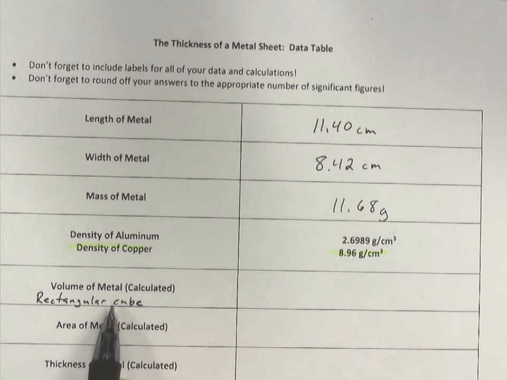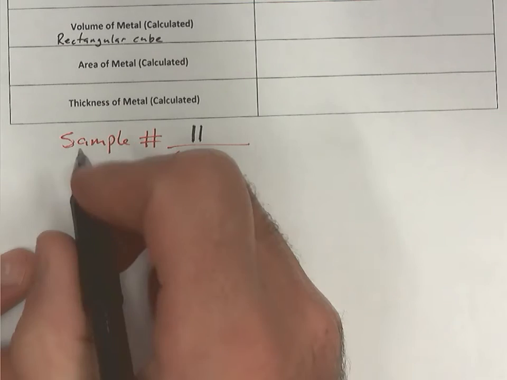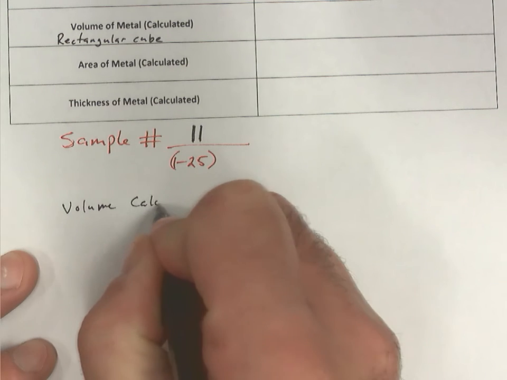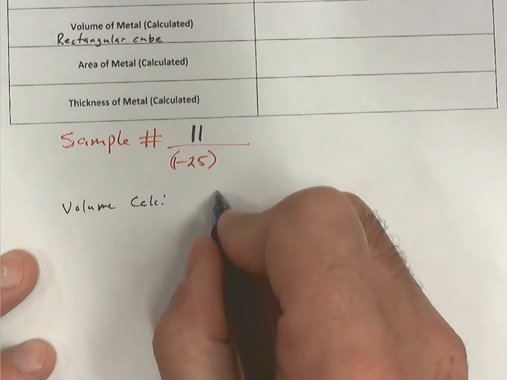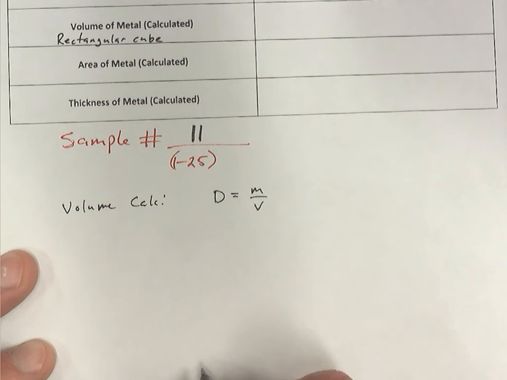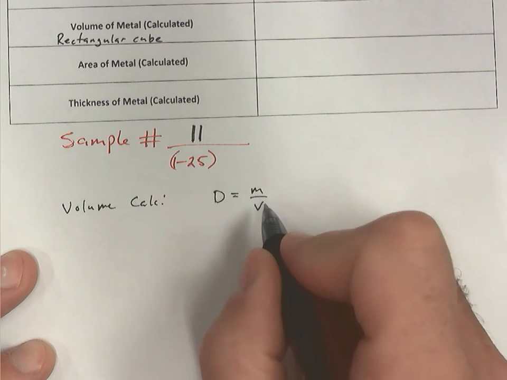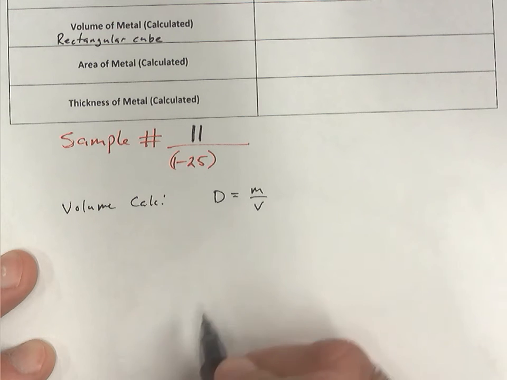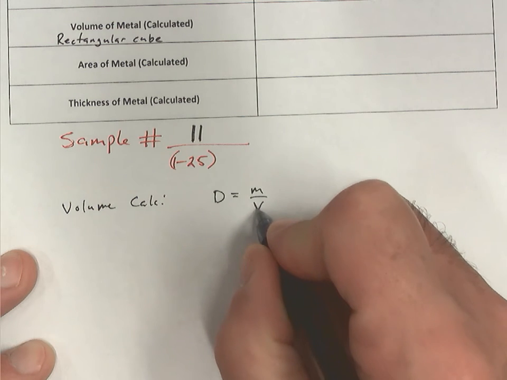Okay? So the way we're going to calculate volume, I'm going to go down below here. I know that density is equal to mass over volume. I know density and mass. I need to find my volume. This is my unknown.